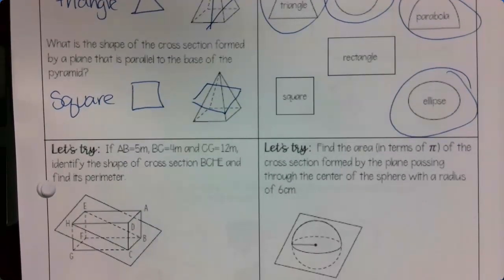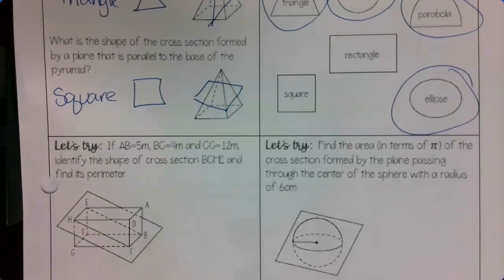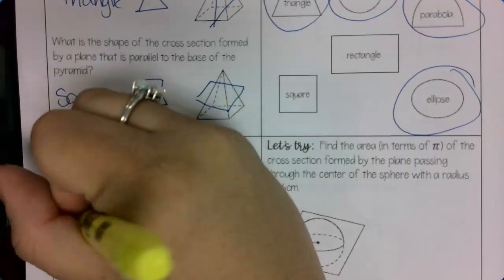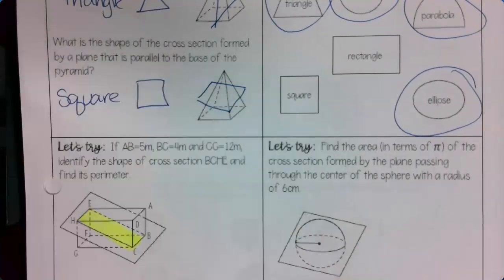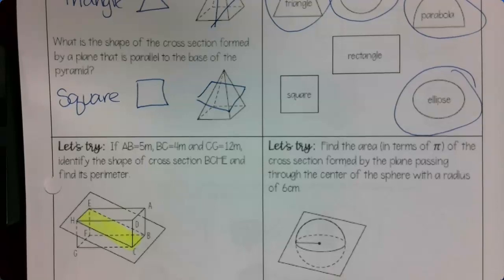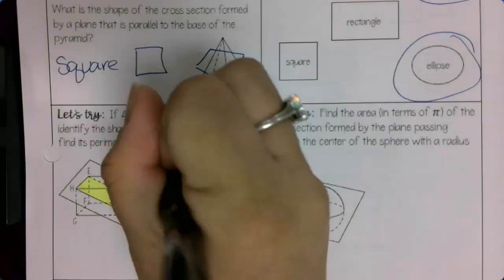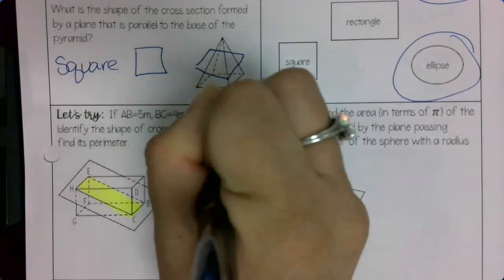Okay, so this one says if AB equals 5 meters, BC equals 4 meters, and CG equals 12 meters, identify the shape of the cross-section of BCHE and find its perimeter. So I'm going to highlight BCHE so I can see it a little bit better. It's this one right here. So what shape is that? Rectangle.